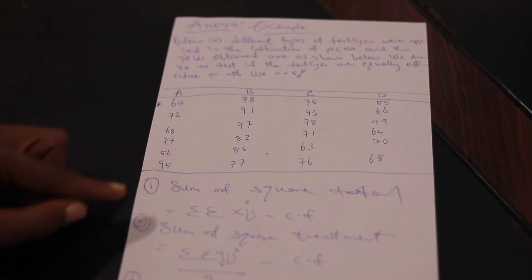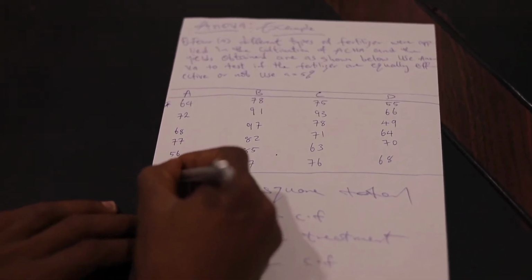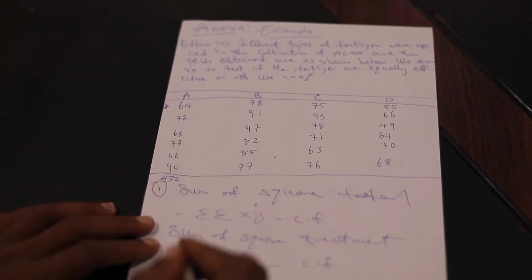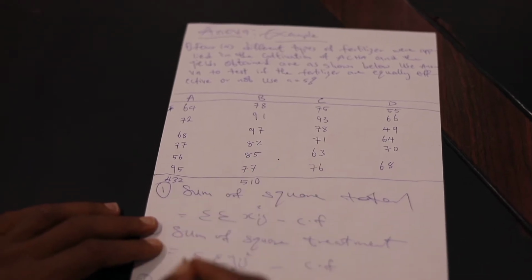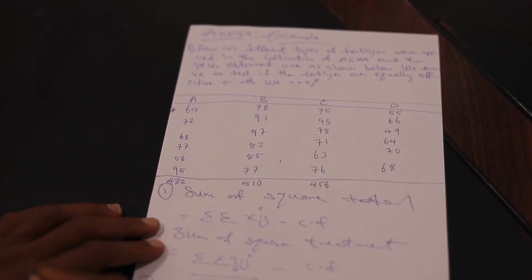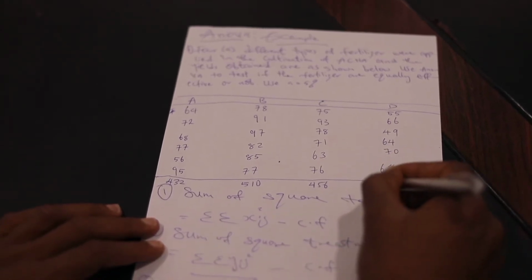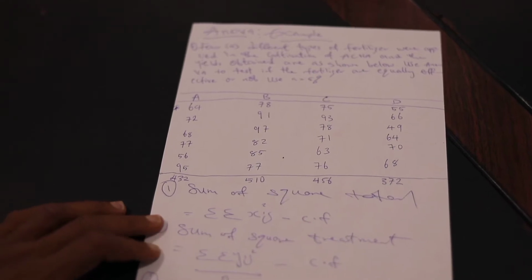I've summed this all up now, and I got 432 as my summation. Here I got 510 as my summation. Here I got 456 as my summation. And I got the last one, 372 as my summation.